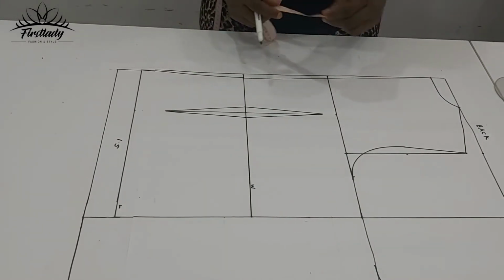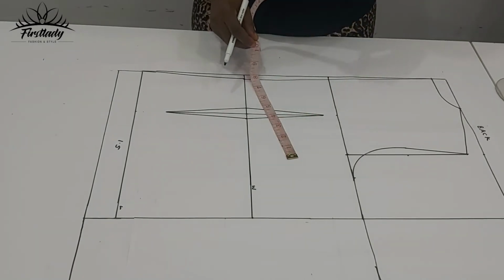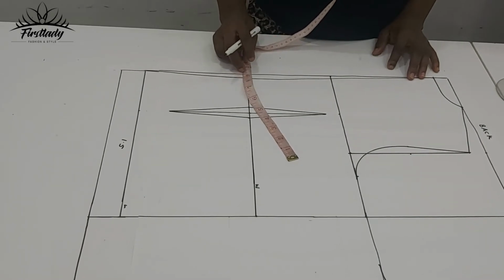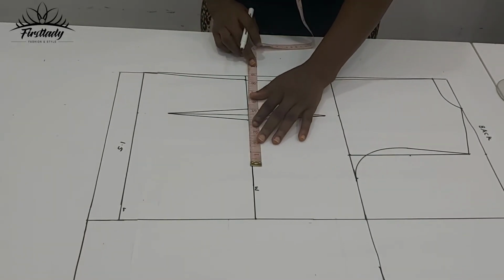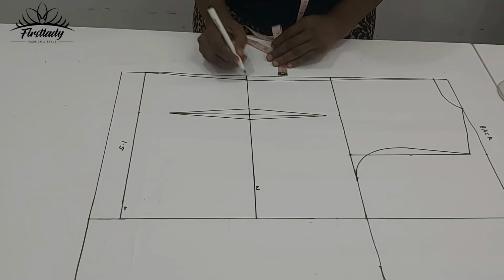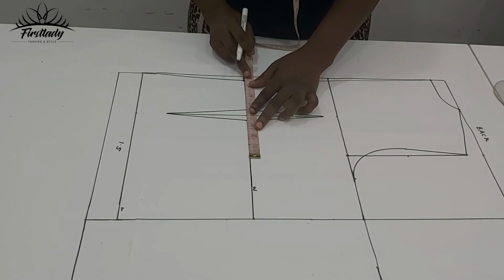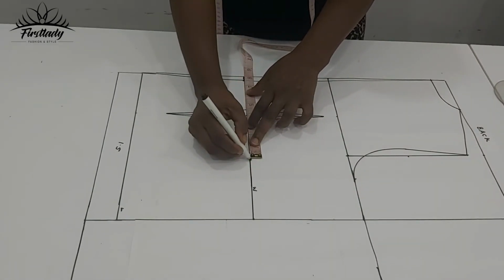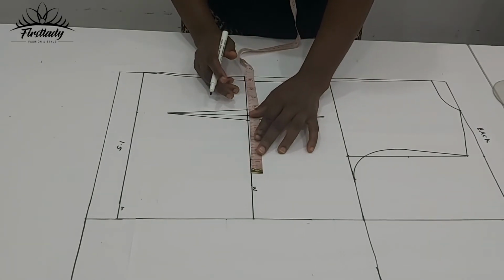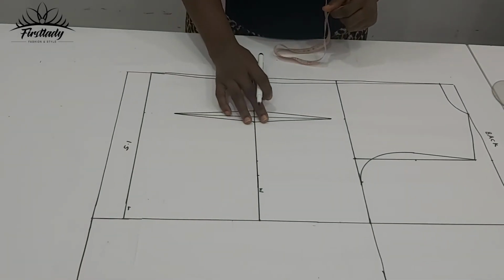So the next thing we will do is we'll go to the waist, and the waist measurement we are using is waist 30. So waist 30 divided by 4 will give me 7.5. So I'm going to measure the 7.5 away from this 5-inch back allowance. So from here is 7.5. But because we have taken in 0.5, 0.5, which is 1, I'm going to add the 1 inch back. Always remember to add your dart allowance back.